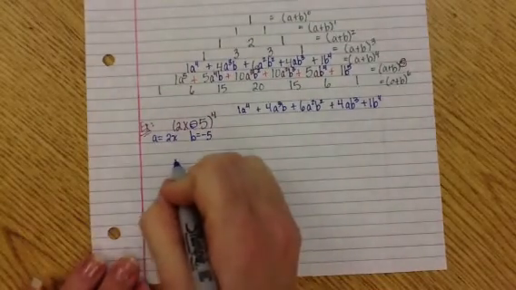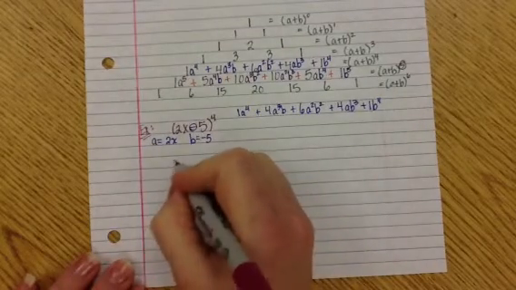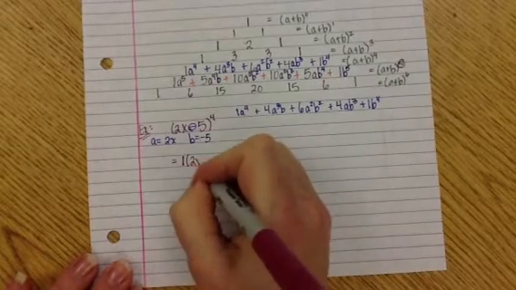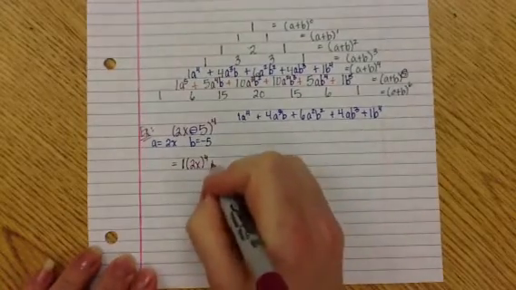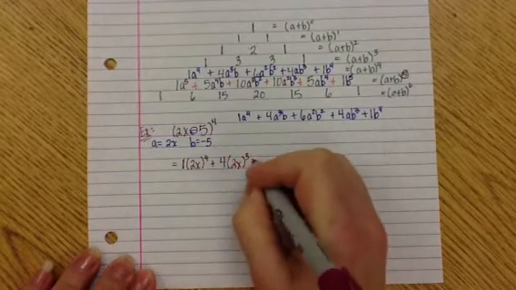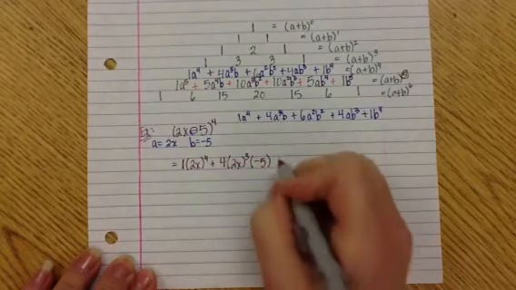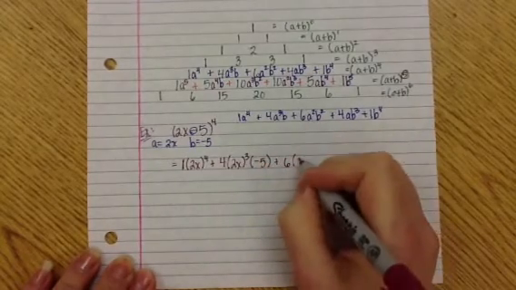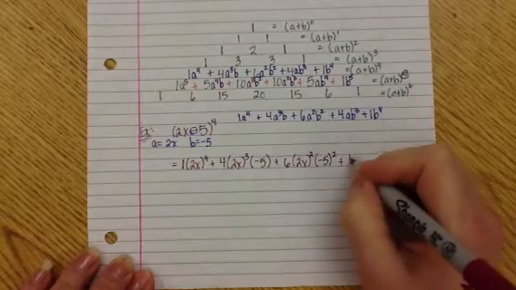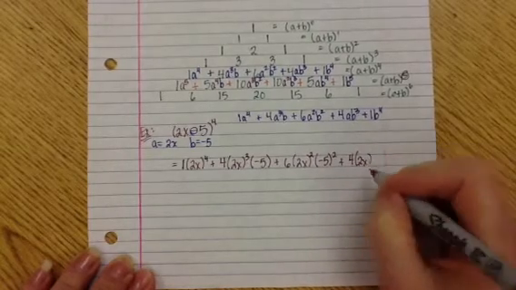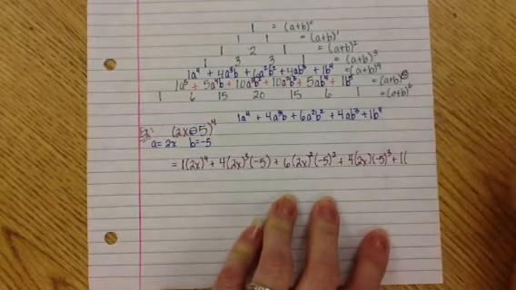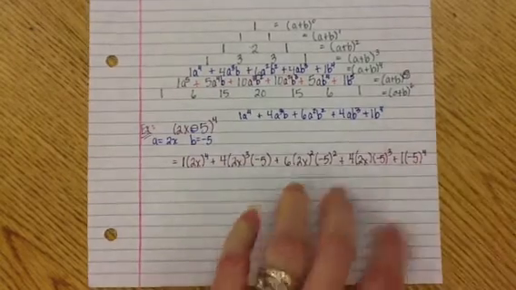So in my expansion, 2x minus 5 to the fourth, it's going to start with 1 and then a to the fourth, so 2x to the fourth, plus 4a to the third b, so 4, and then a was 2x, so 2x to the third, and then b was negative 5, and then plus 6 times a squared, so 2x squared, times b squared, negative 5 squared, plus 4 times a, which was 2x, times b to the third, so negative 5 cubed, plus 1 times b to the fourth, so negative 5 to the fourth.